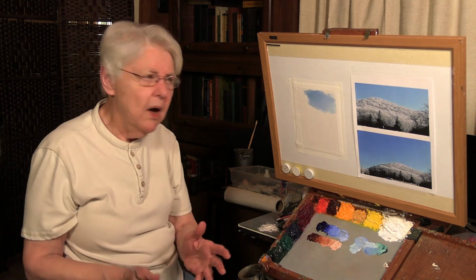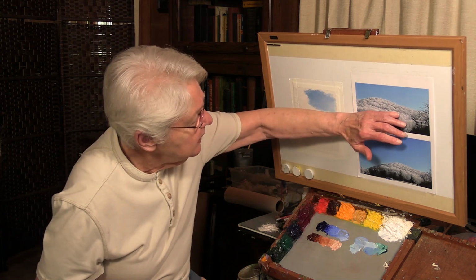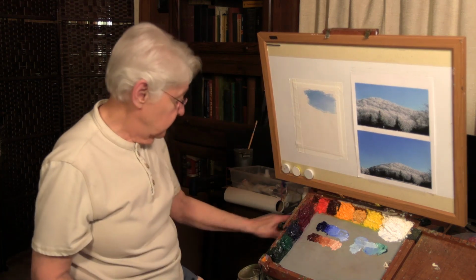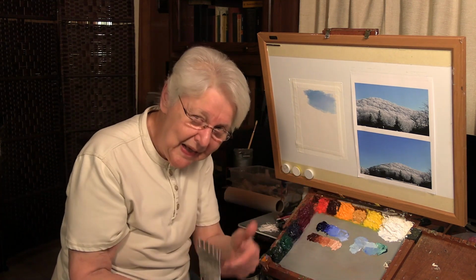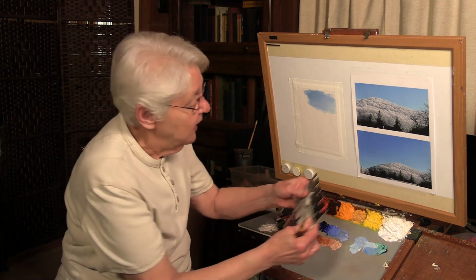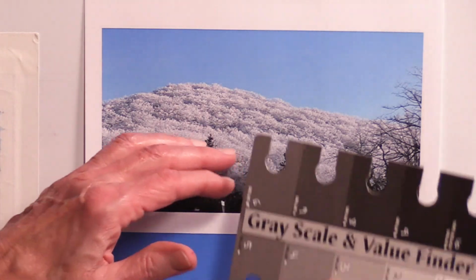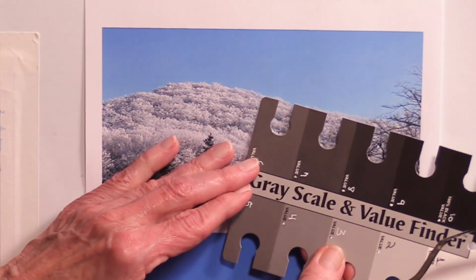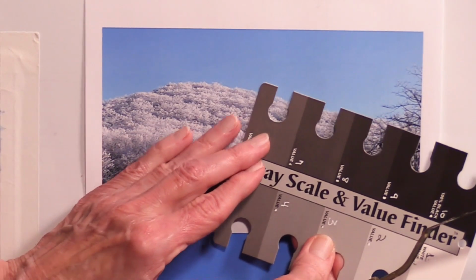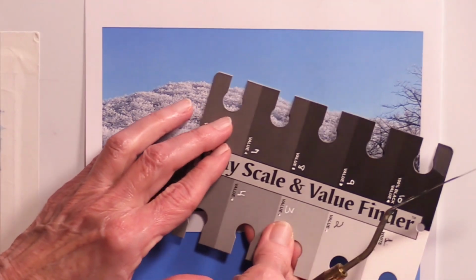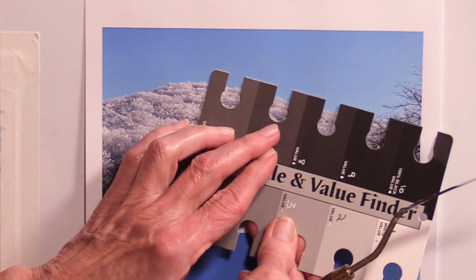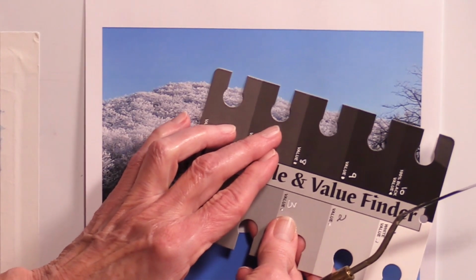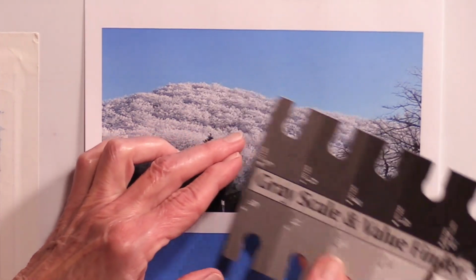Now let's find the value of the darkest dark that we're seeing here first. Where is the value scale? Here, this is an analytical way of finding the value. If I just focus on that darkest value, it's about the value range right here. It's what we would call a low middle value, about 7 to 6.